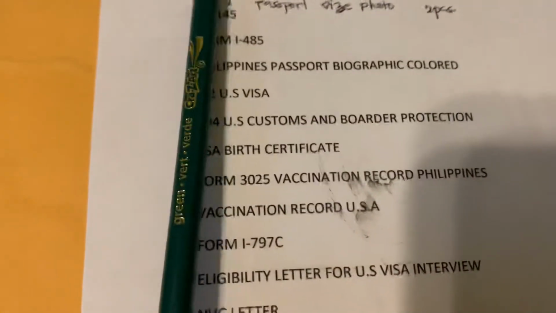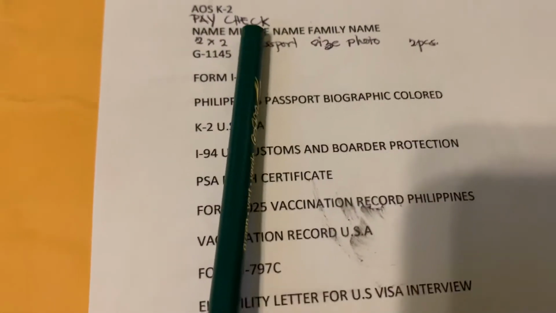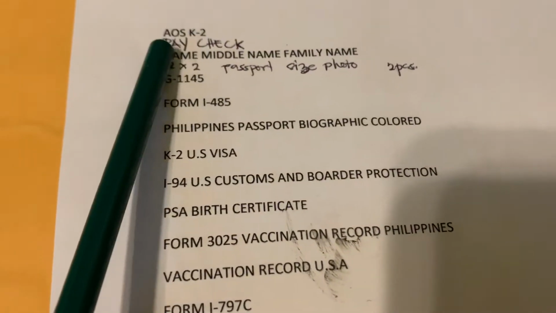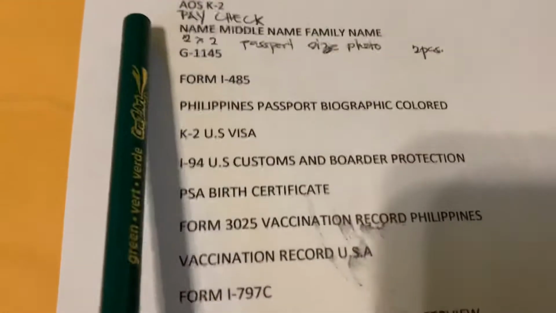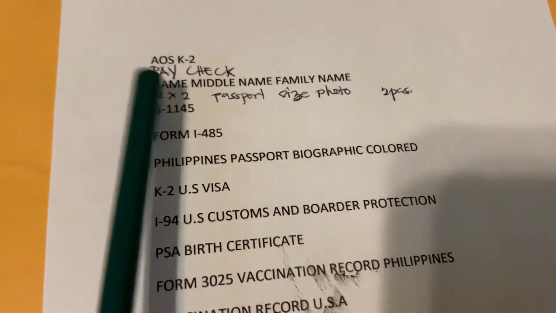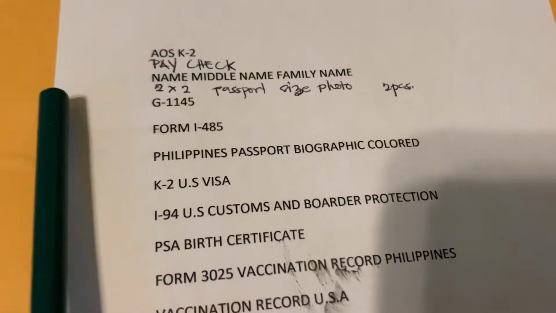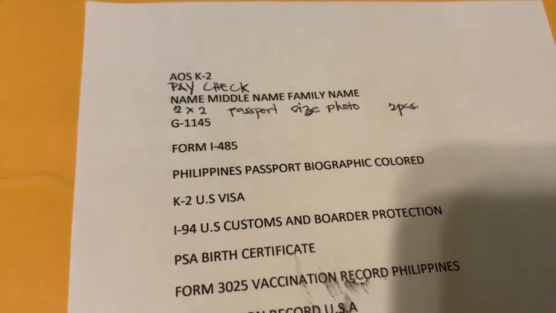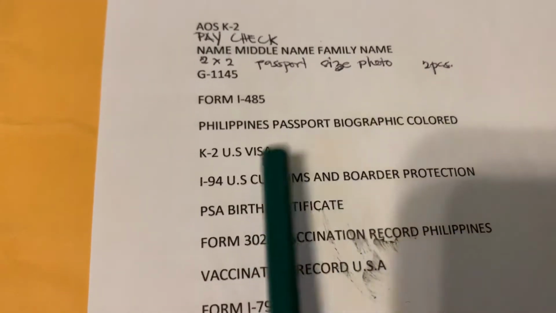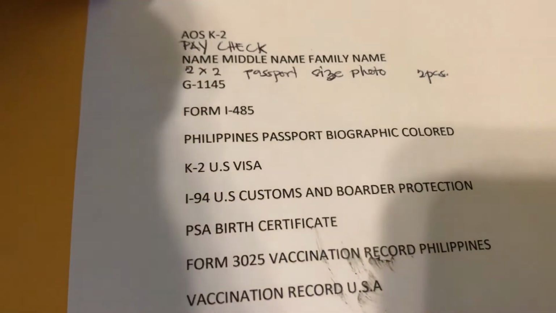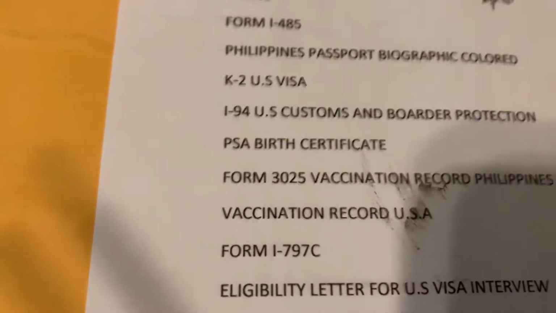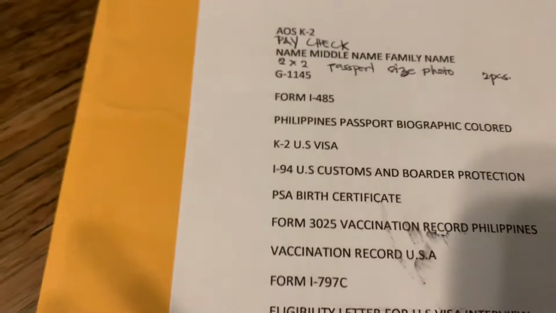Make sure the paycheck of your K2 is separated from the K1. Make sure the paycheck of the K2 is at the top of all the papers. Then next to that, don't use the stapler. Just put it inside a plastic envelope, and then just staple it at the top. I will make a video on how you put it there so that you don't have to staple all your papers inside.